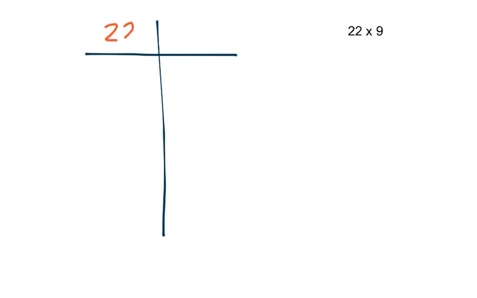The problem we're going to look at is 22 times 9. And the way we're going to go about this is we're going to set up a chart where we have the number that we want to double, which is typically going to be the larger of the two numbers. So here, that's 22. And then the number we need to get to as we keep track of how many we have, which here is the 9.